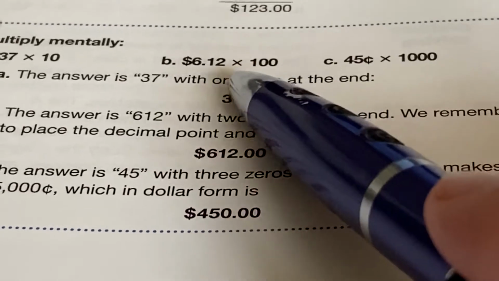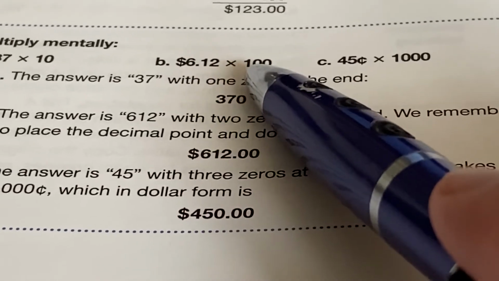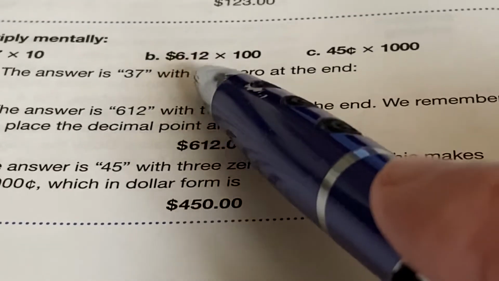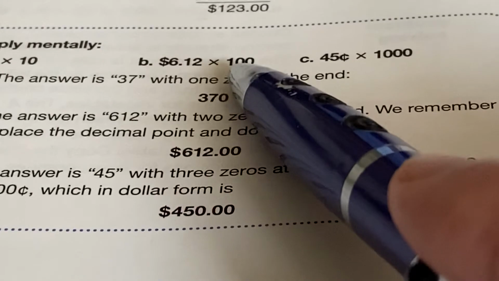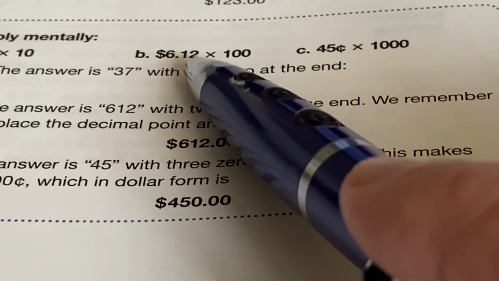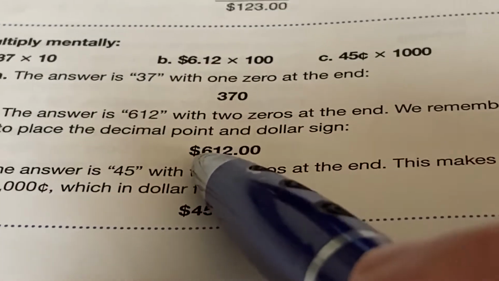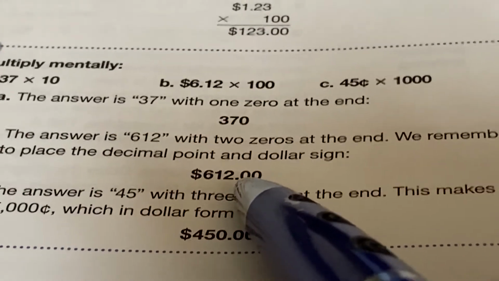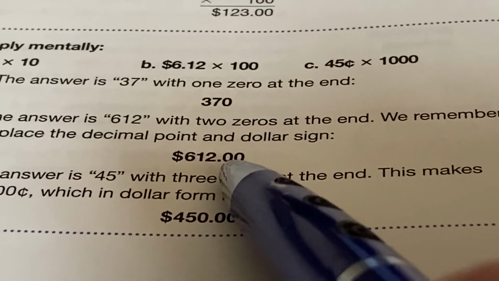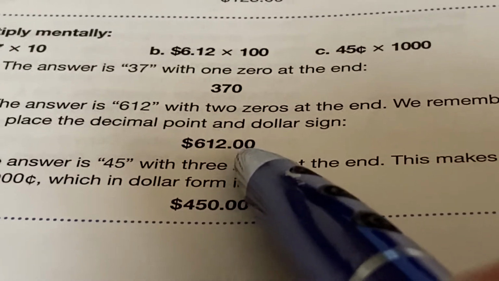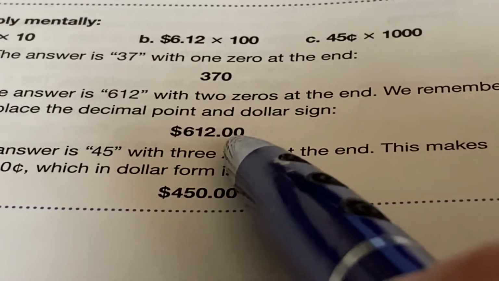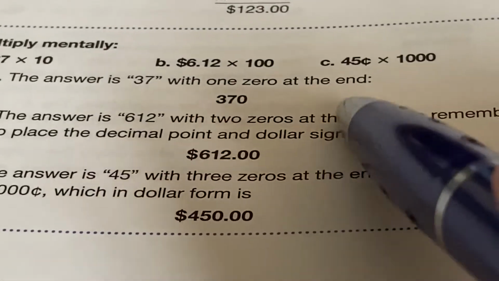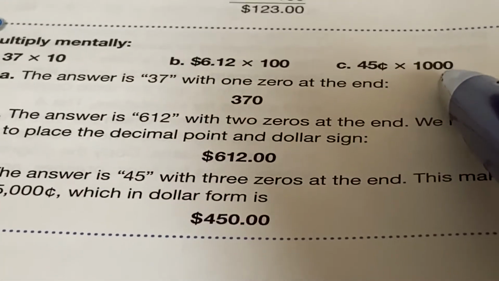Right? The answer here is $6.12 times 100. Well, when we line this problem up, we're putting the 1 under the 2 and letting those 2 zeros just kind of hang out on the end. When you multiply it together, you're multiplying 1 times 612, and you get 612. Throw the 2 zeros on the end, and you put the decimal place in front of the tens place, because that's your change, right? We know that change, it has a decimal point and 2 numbers, because it's less than $1.